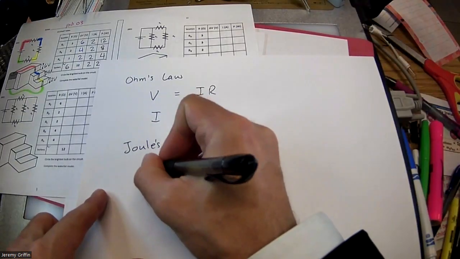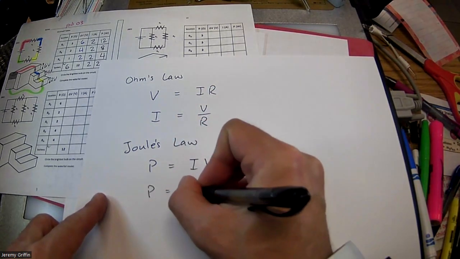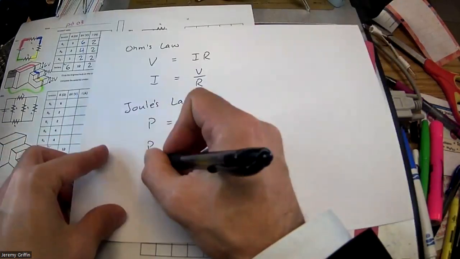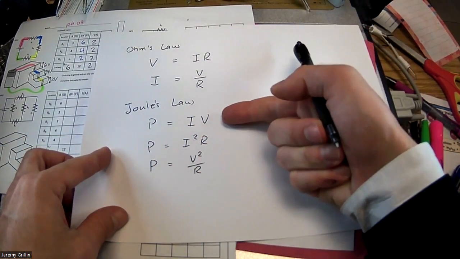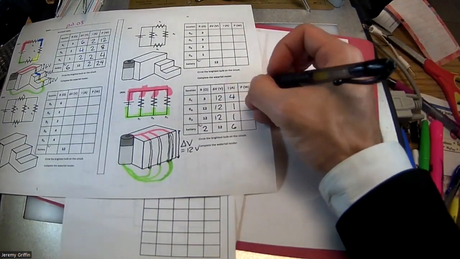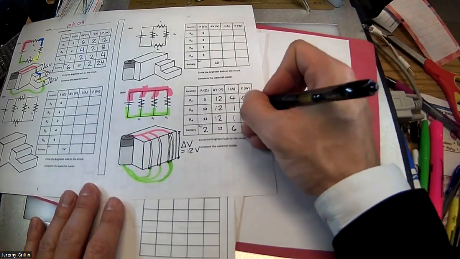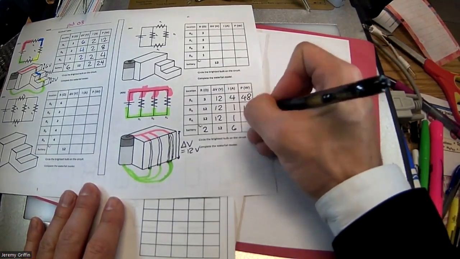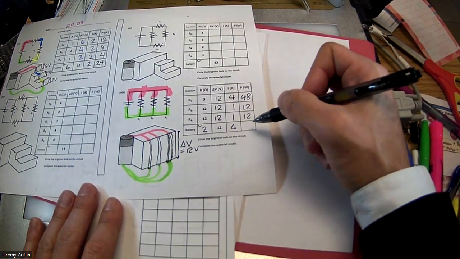I gave you guys 3 different versions of this. P equals IV works. You could also do I squared times R, or if you like, V squared divided by R. Let's say I stick to I times V, current times voltage. I've got 4 amps, 12 volts. Is that 48 watts? 1 amp, 12 volts, there's 12 watts. 1 times 12 is 12 again. And then this last cell, 2 different perspectives.